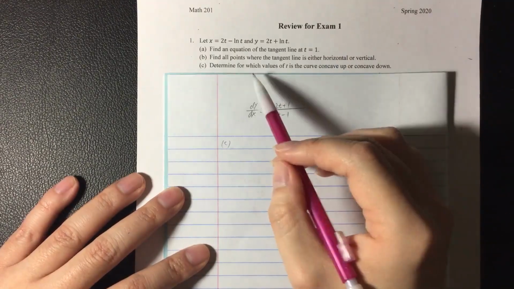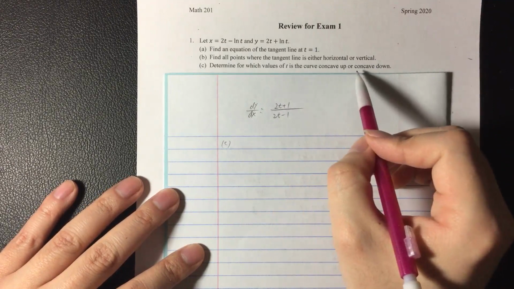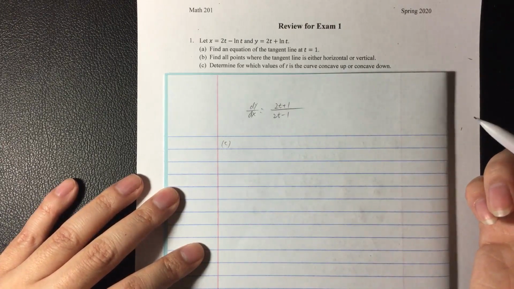Part C. Determine for which values of t the curve is concave up or concave down. So for concavity, we use the second derivative test.